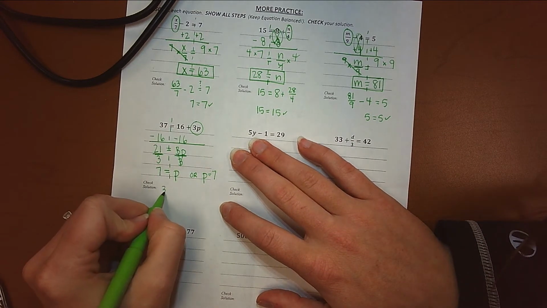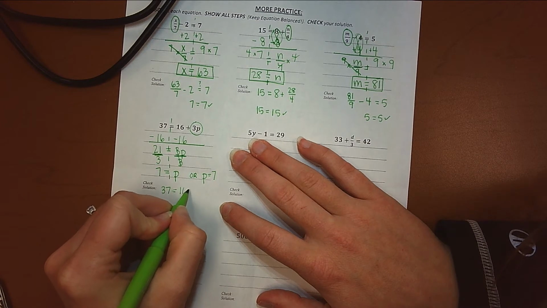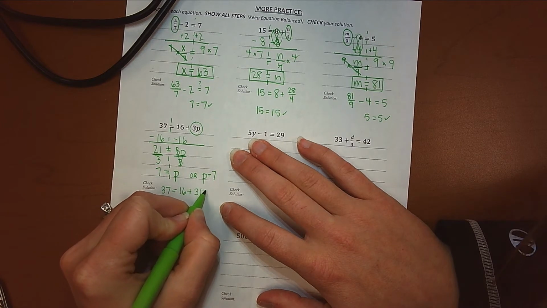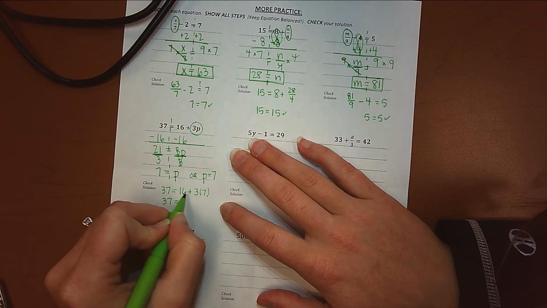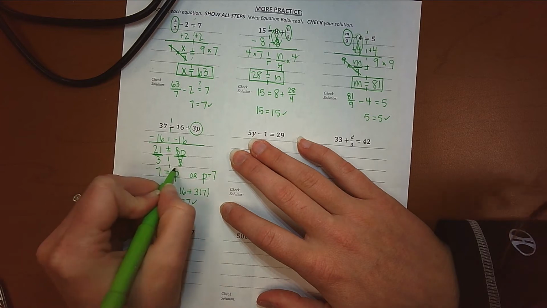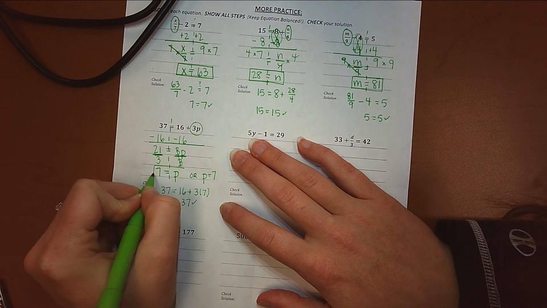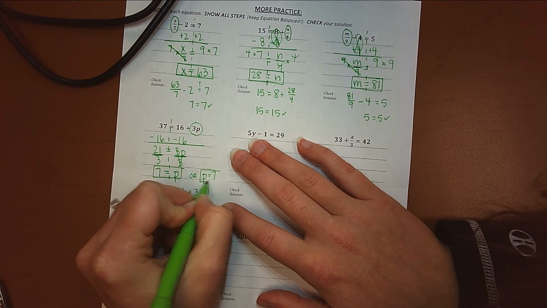If we plug back in, 37 equals 16 plus 3 times 7, we get 16 plus 21 is 37, and I'm good. My answer checks that 7 equals p or p equals 7.